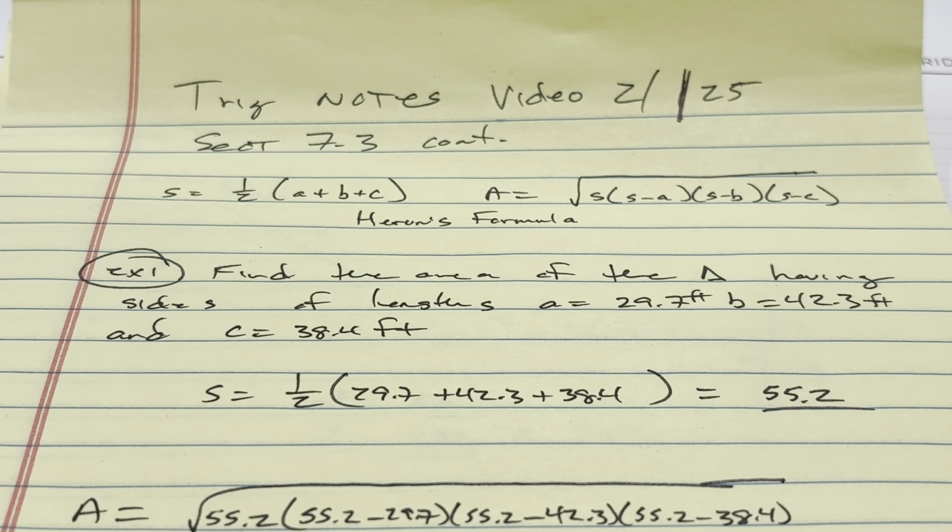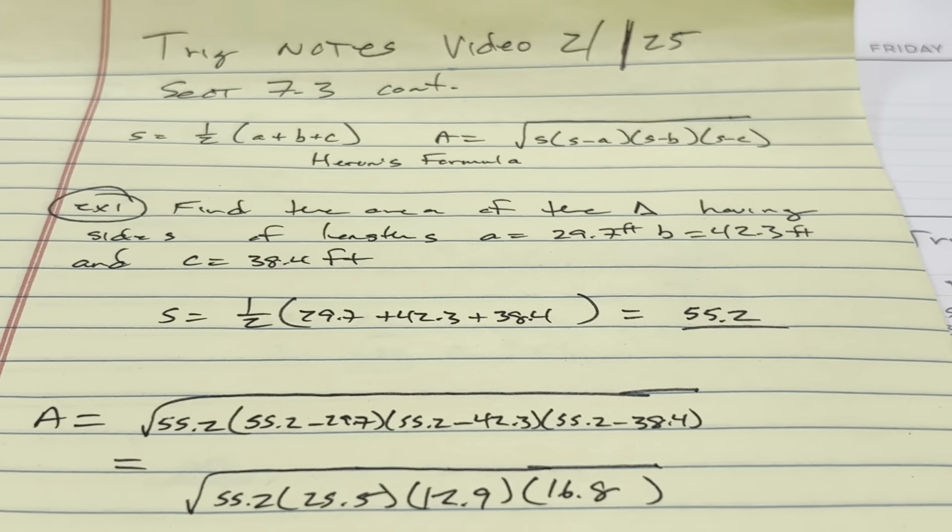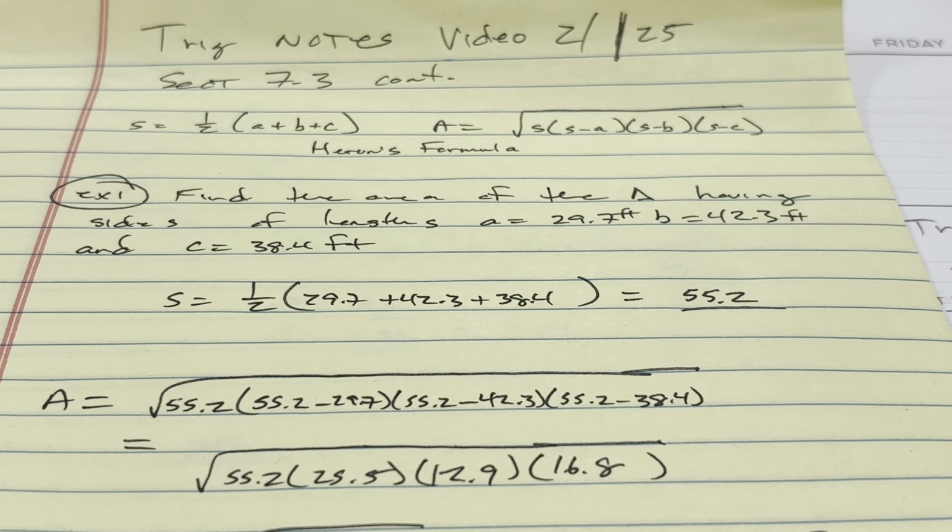Find the area of a triangle having sides of lengths A is 29.7, B is 42.3, and C is 38.4. Semi-perimeter is 1/2. Just add up all those sides, divide by 2. It's 110.4 divided by 2. The semi-perimeter is 55.2. That's what that stands for.